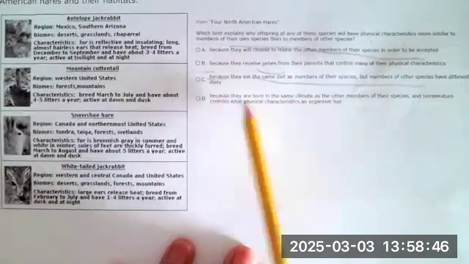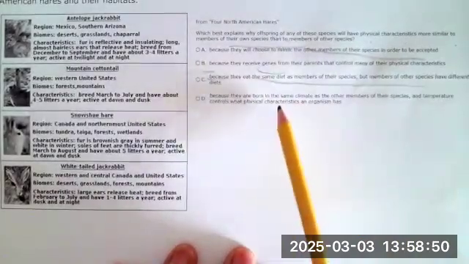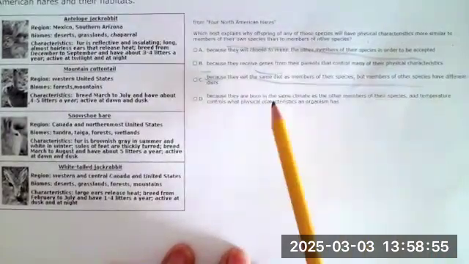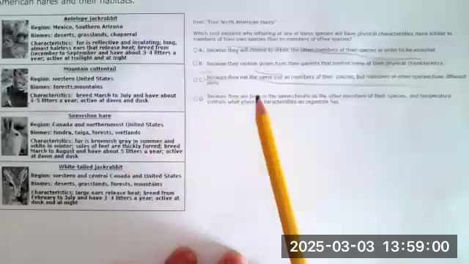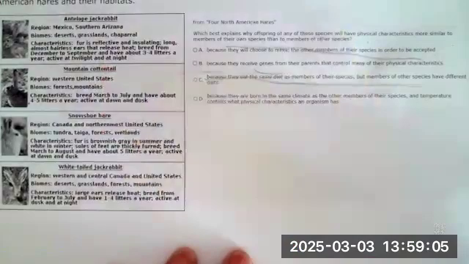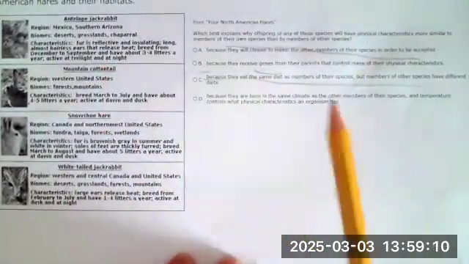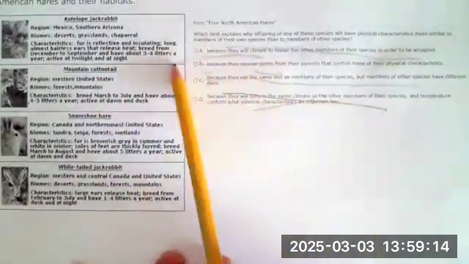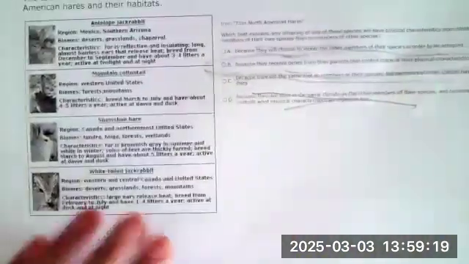Okay, D, because they were born in the same climate as other members of their species, and temperature controls what physical characteristics an organism has. We know that climate does determine some things, but it doesn't control it, right? Your genetics are still controlling it. Climate can influence those adaptations, right, over time, and we've seen that happen, but it's not going to directly control what their physical characteristics are like. So this one's going to go boop, boop, and you have one left. B. Okay, there you go.